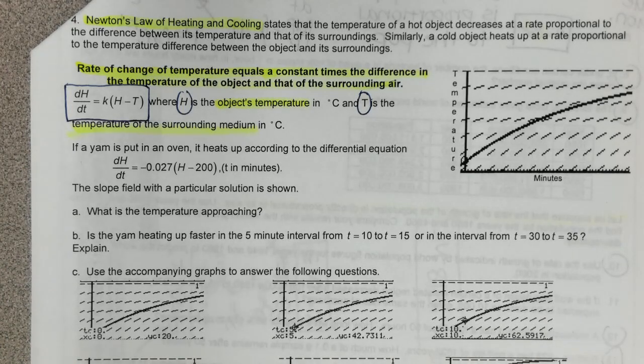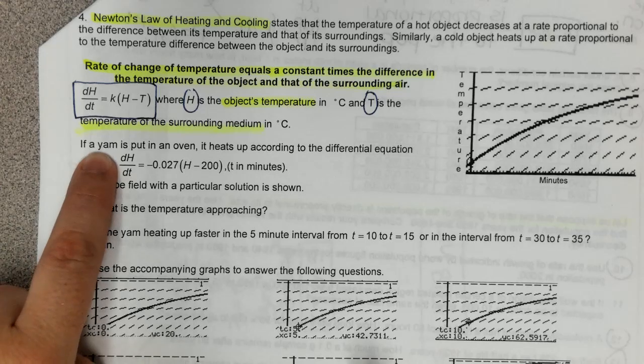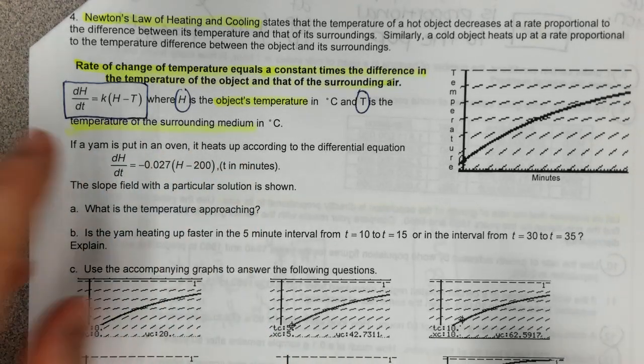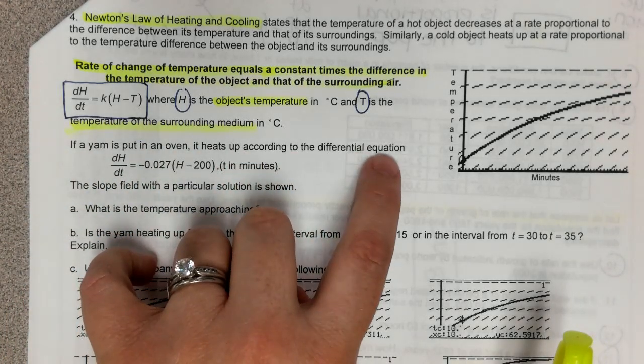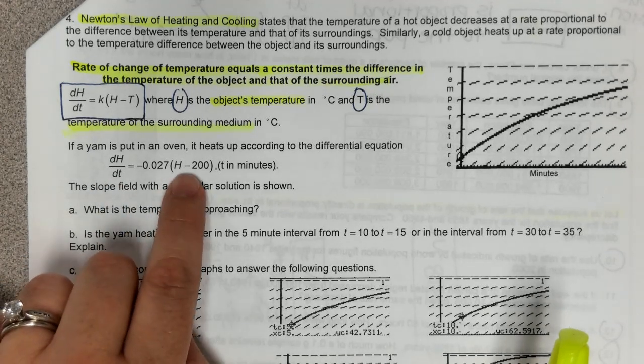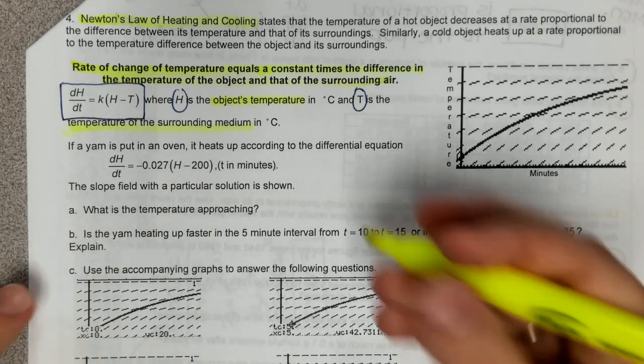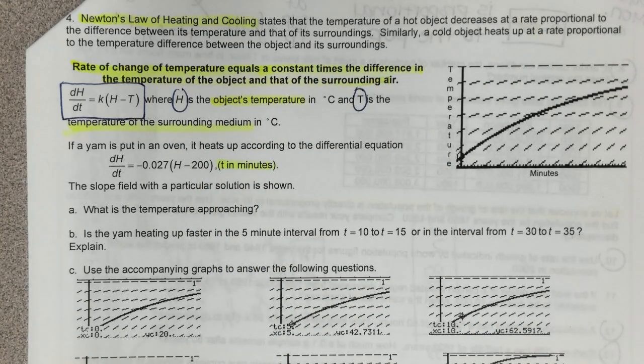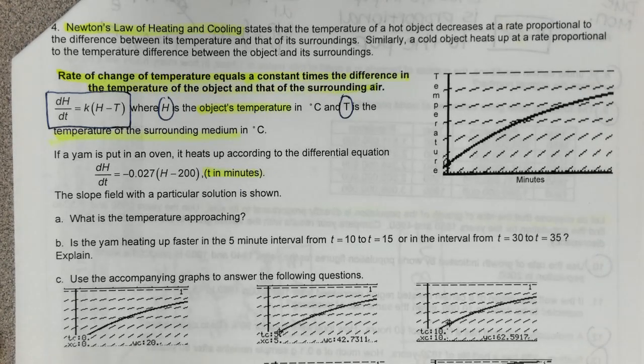All right, so we have a yam. A yam is put into an oven. It heats up, I guess it's Thanksgiving or something, according to the differential equation dH/dt equals negative 0.027 times (H minus 200). So for this example, t is in minutes. Usually you put something in the oven for minutes, right? 30 minutes, 45 minutes. Usually it's not hours unless you're cooking like a big turkey or something.